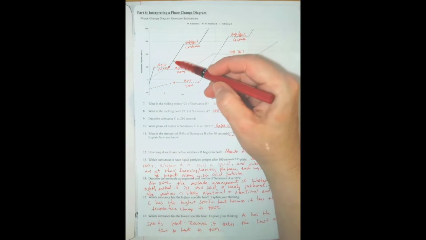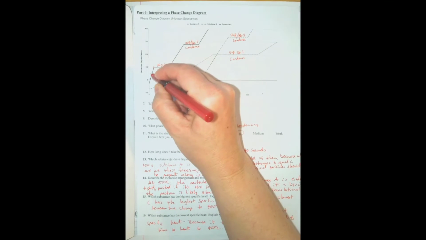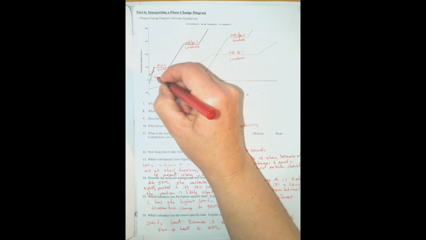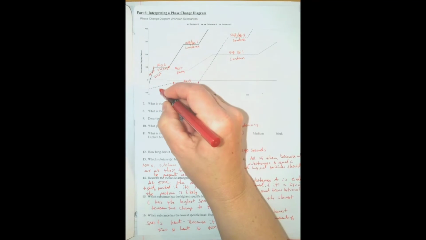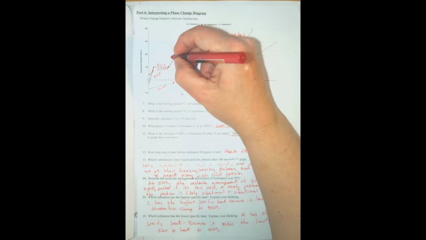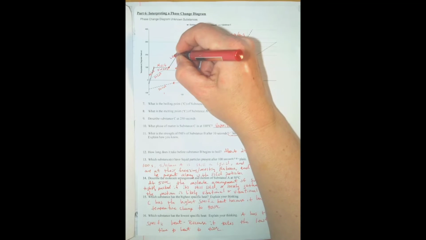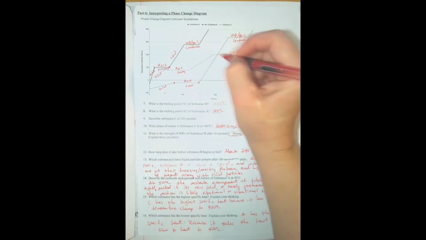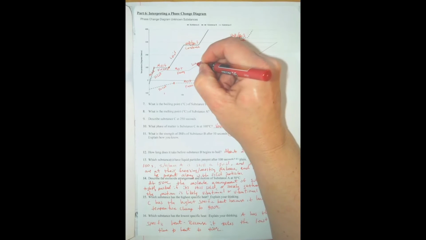As far as what's happening where my temperature is increasing again, well, right here, substance A is solid. Right here, substance B is solid. Wow, this is getting convoluted. Right here, this substance is also solid. At this point, substance A is liquid. At this point, substance C is liquid.